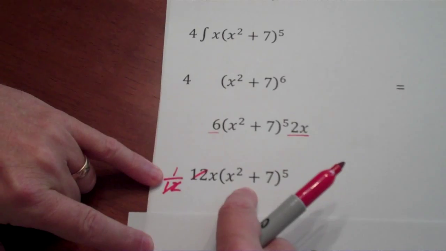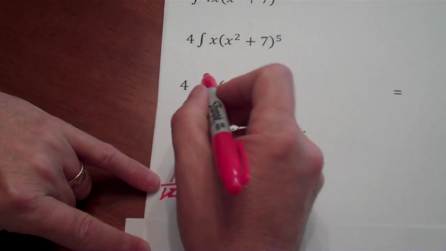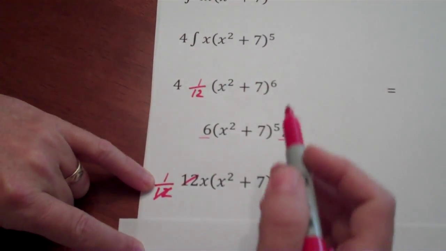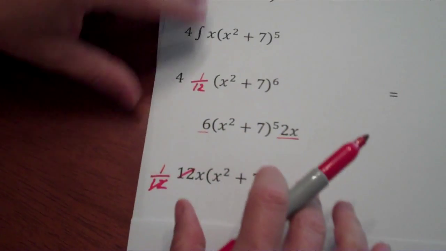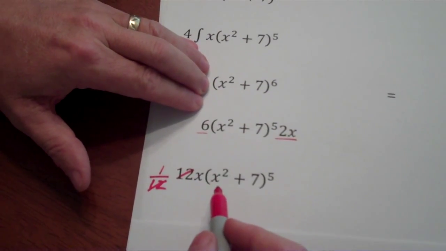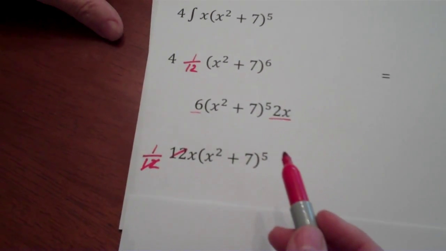What I'm really saying is it must have been there all along. So there must have been a 1/12 here to begin with, which of course I could have just set off to the side, done my derivative the way I wanted to, and then multiplied by the 1/12 at the end and gotten my perfect answer.